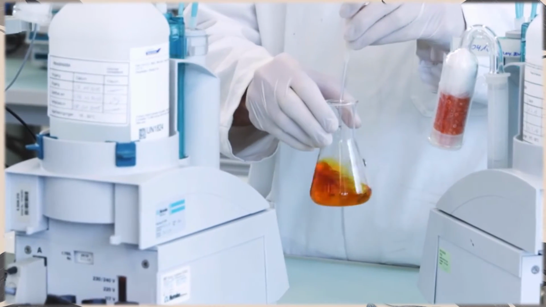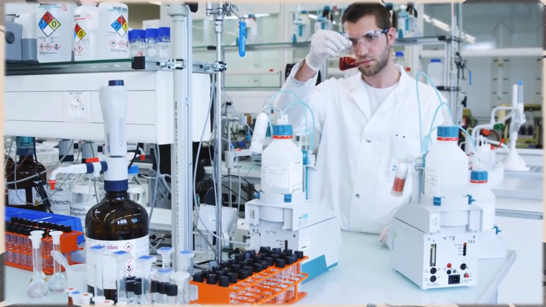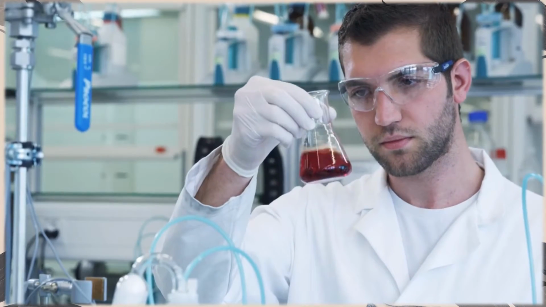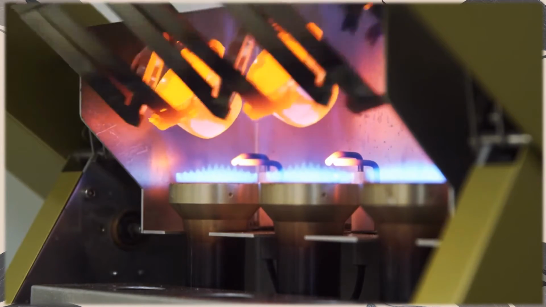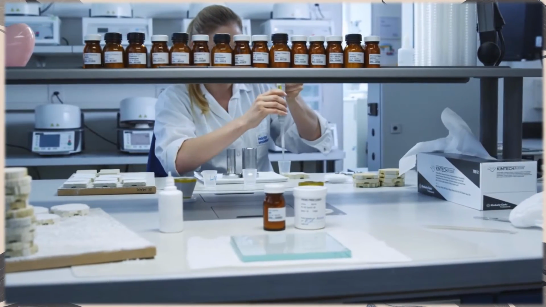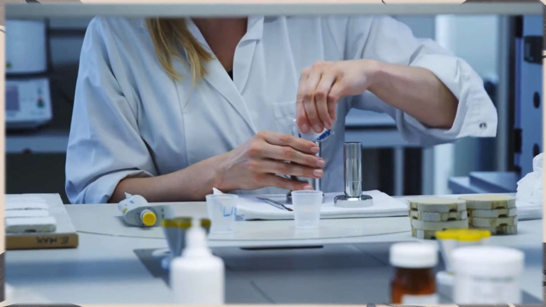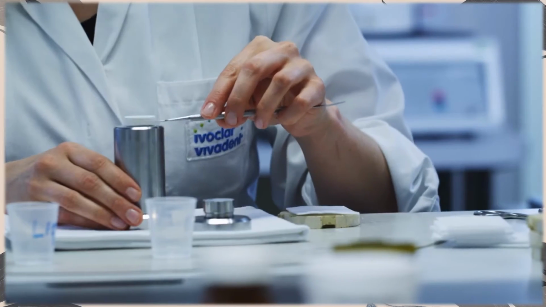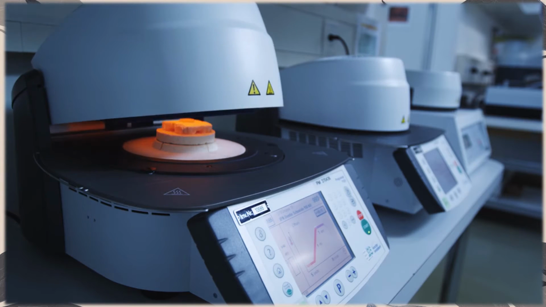Ivoclar Vivadent is proud of its IPS e.max and IPS Empress glass ceramic blocks. They are used to fabricate long-lasting, aesthetic, high-quality restorations. Every day, our employees strive to ensure a consistently high production standard. They measure and mix colors to achieve just the right color composition, and they repeatedly check it.